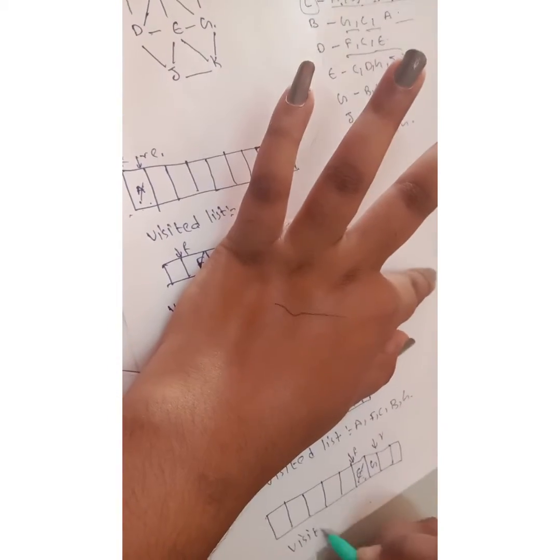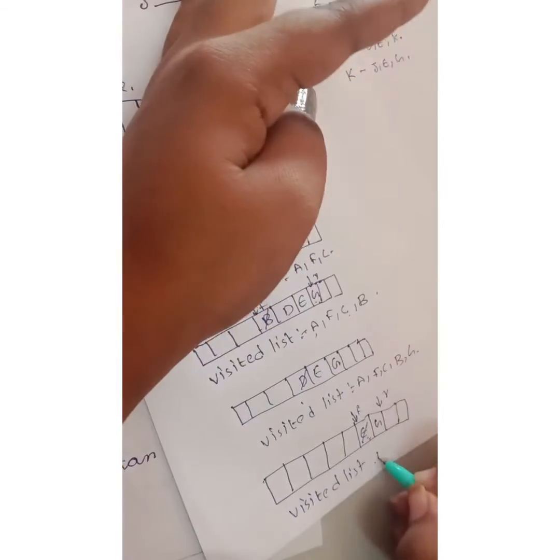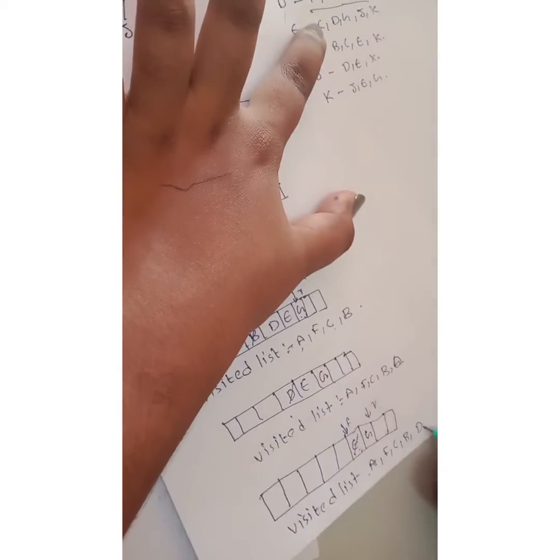Now the visited list becomes A, F, C, B, D and E.